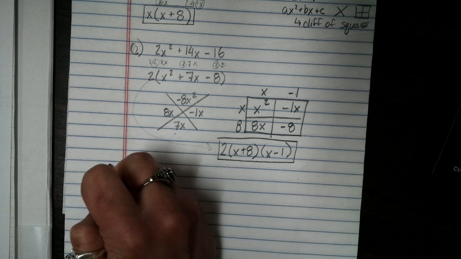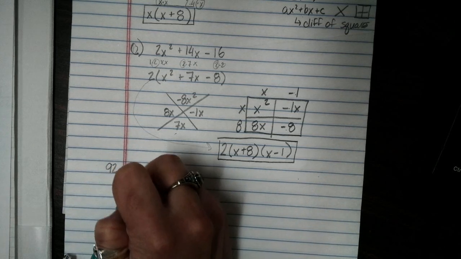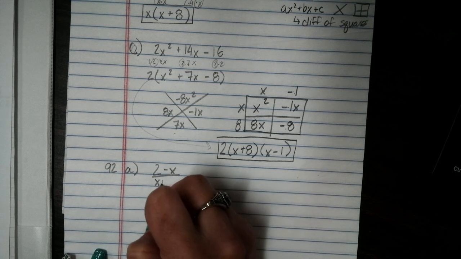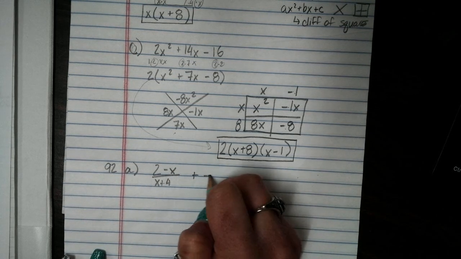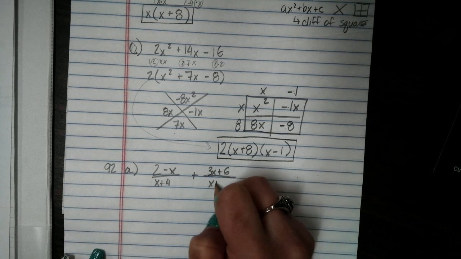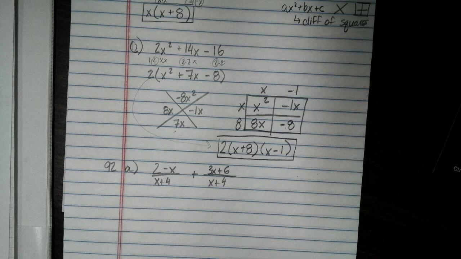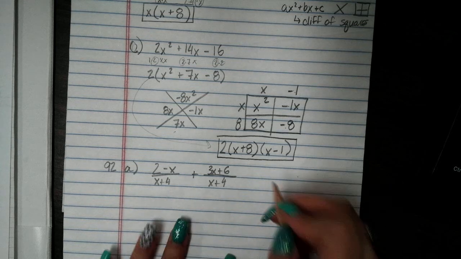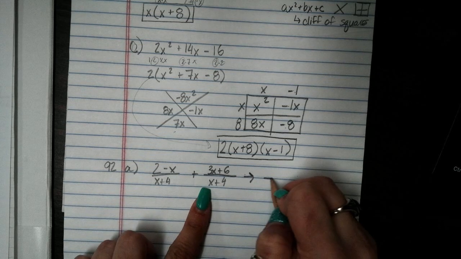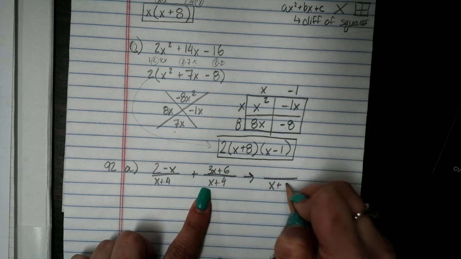So the last problem is 92 part A only. So I have 2 minus x over x plus 4 plus 3x plus 6 over x plus 4. It says for each of the following rational expressions, add or subtract, then simplify. So let's add or subtract first. I have the common denominators that I need, so let's just get one numerator and then see what happens.